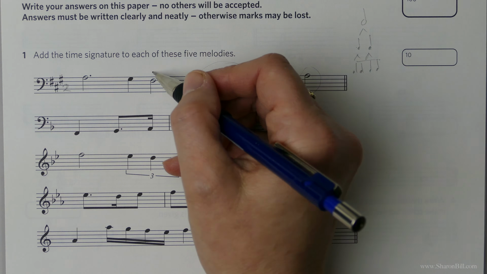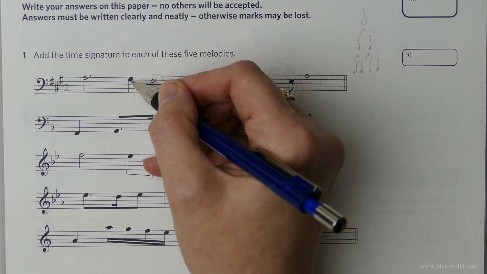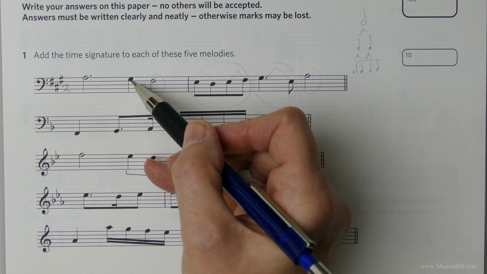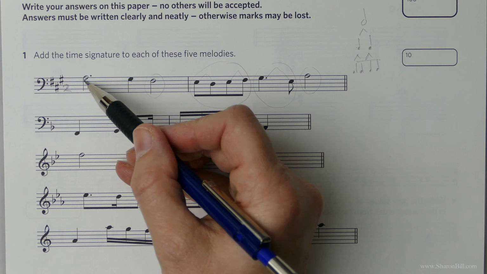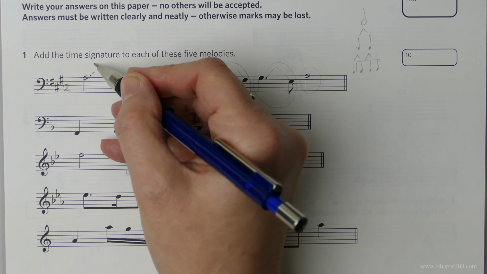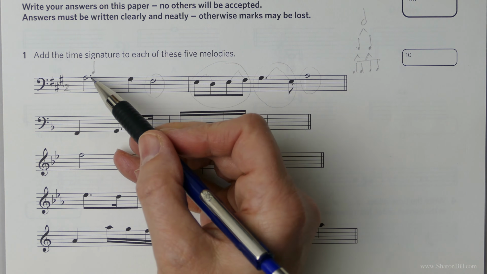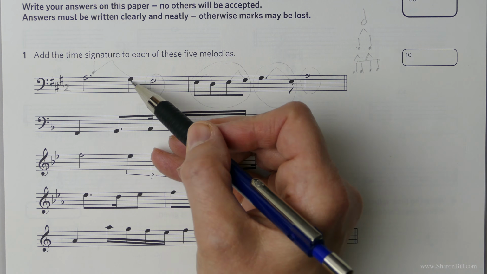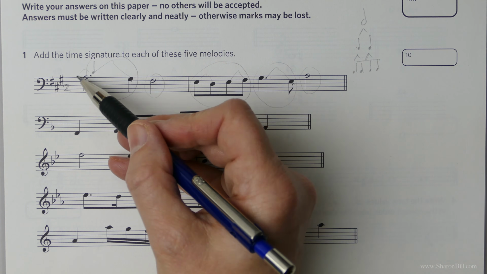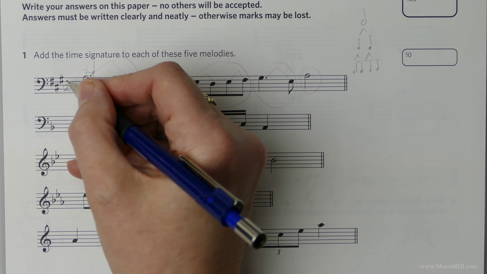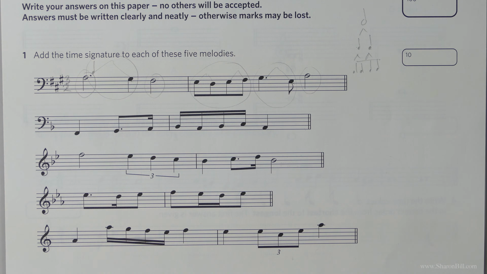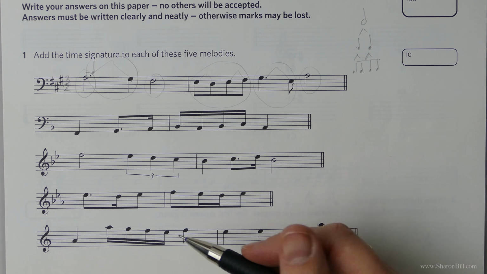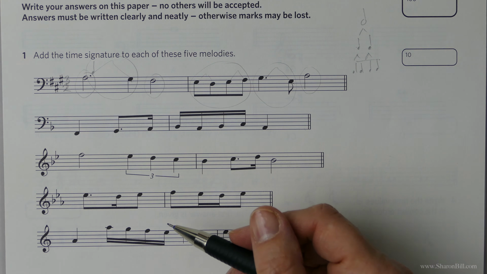So we can see we've got 1 beat here. There's a crotchet, a quarter note, and then half of this gives us another one here. So those 2, the dot and the crotchet, the dot and the quarter note, give us another minim beat, and there's 1. So it's 3 minim beats, 3/2. There we go. Let's have a look at this next one.